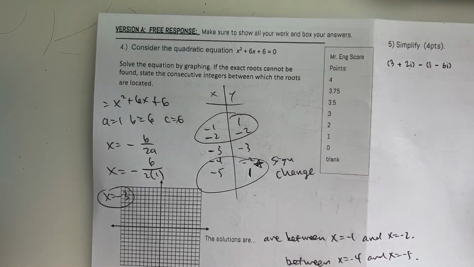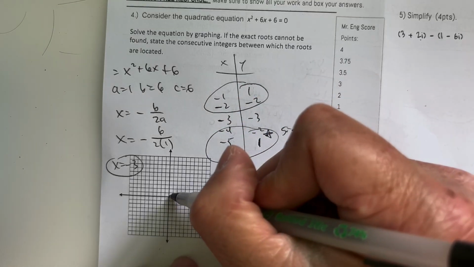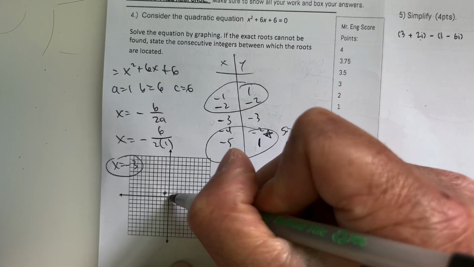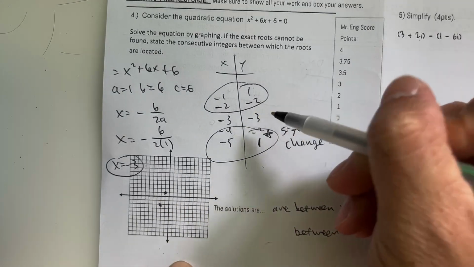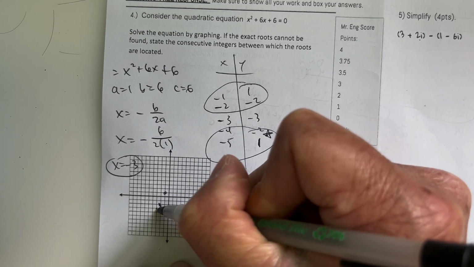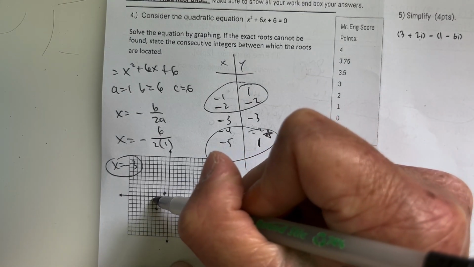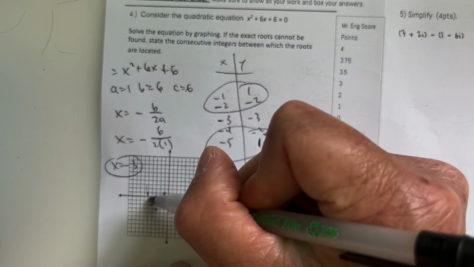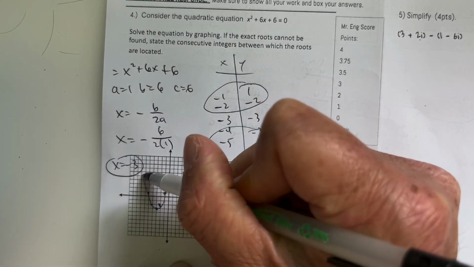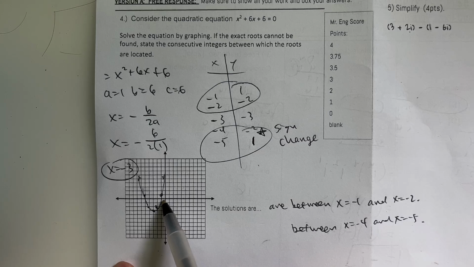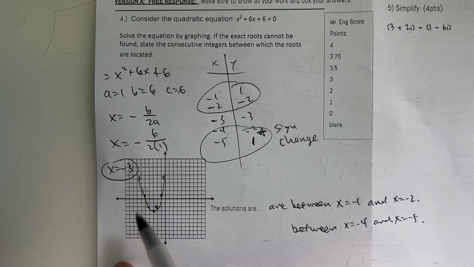So I graph this, you can see this. Left 1, up 1. Left 2, down 2. Left 2, down 2. Left 3, down 3. Left 4, down 2. Left 5, up 1. So then you can see that it's between negative 1 and negative 2. And that one's going between negative 4 and negative 5.